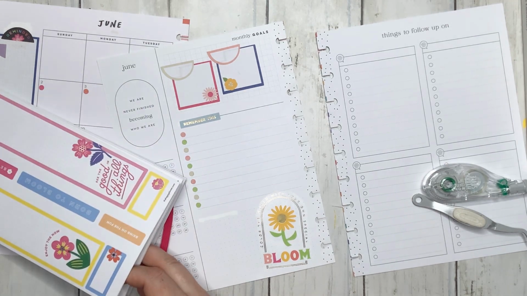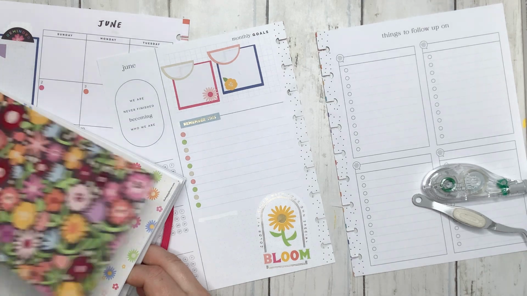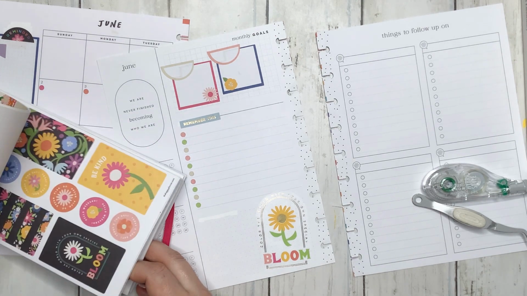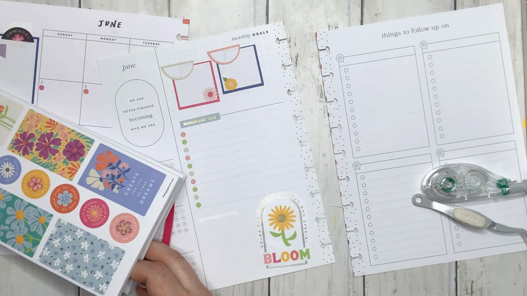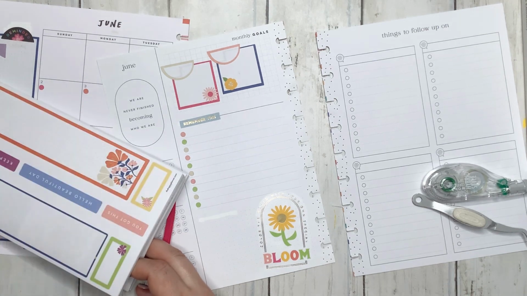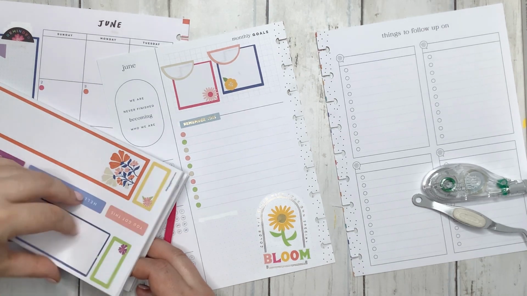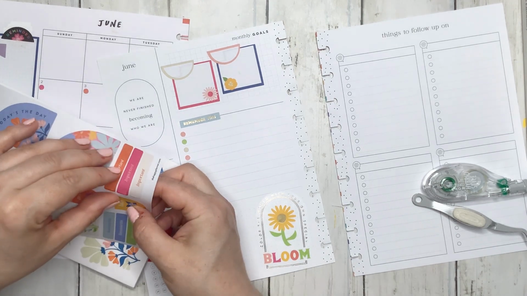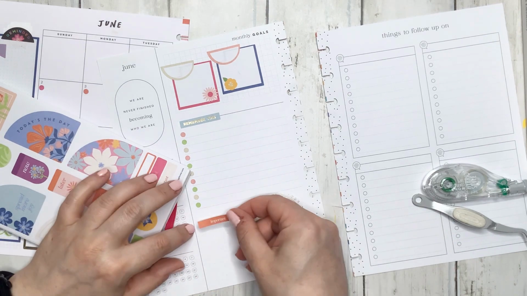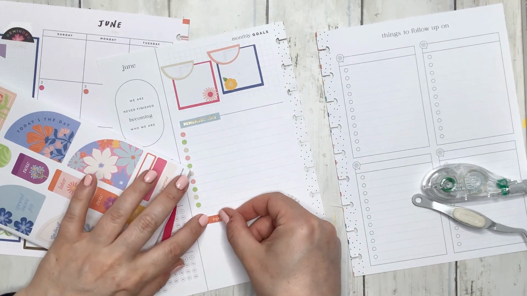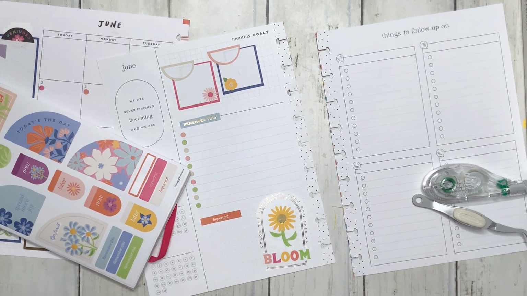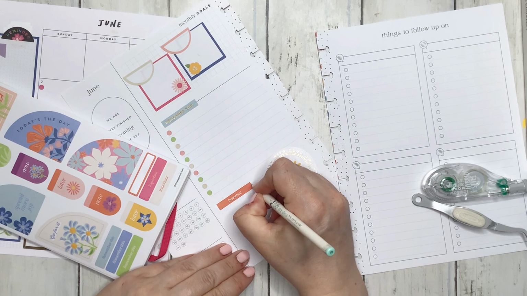So I am going to find a header to use. Maybe I'll use, I know I passed them, but that's okay. I'm actually looking for one that's not gold. So we're going to do an important. And then I'm going to take a pen and create the same kind of line.